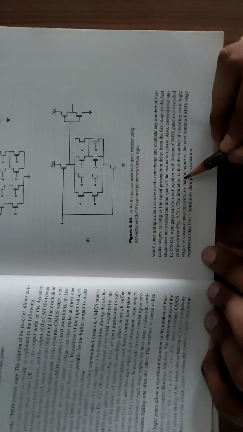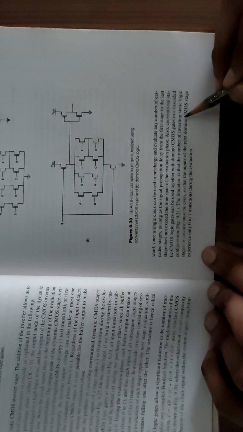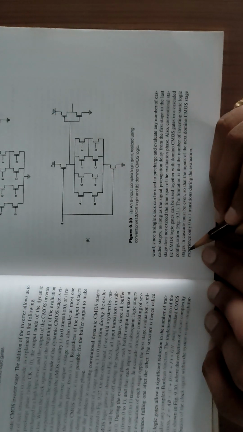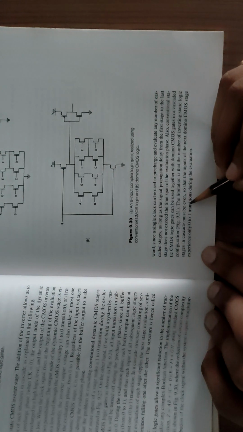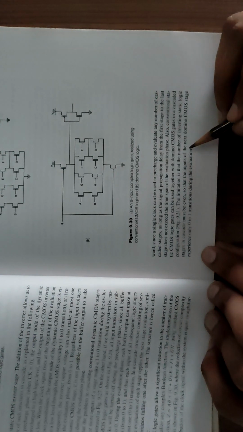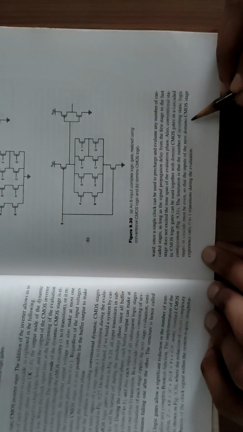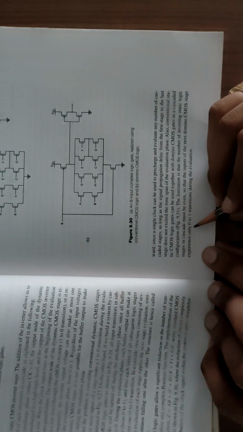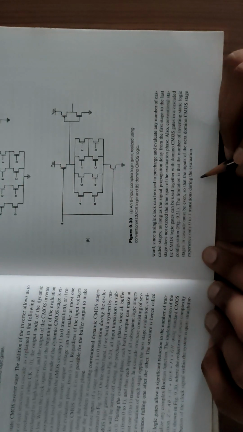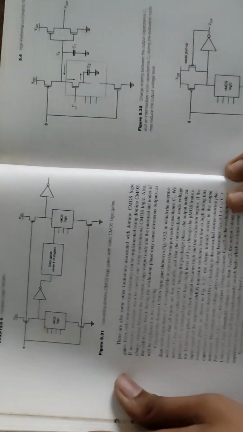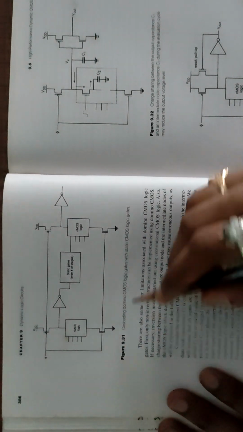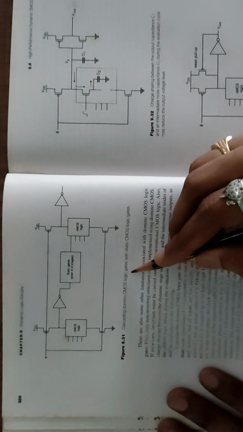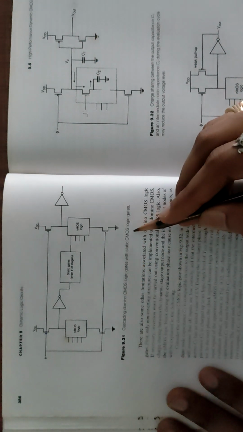The limitation is that the number of inverting static logic stages in cascade must be even, so that the inputs of the next domino CMOS stage experience only 0 to 1 transition during the evaluation. Here you can see the figure, cascading domino CMOS logic gates with static CMOS logic gates.